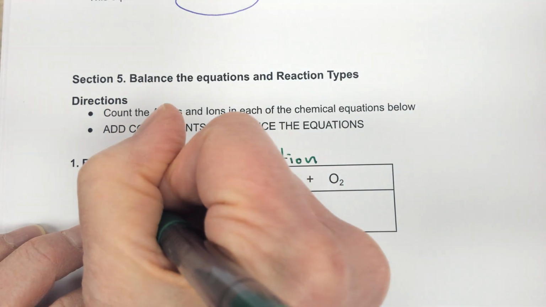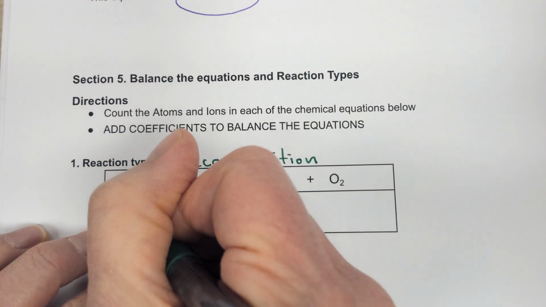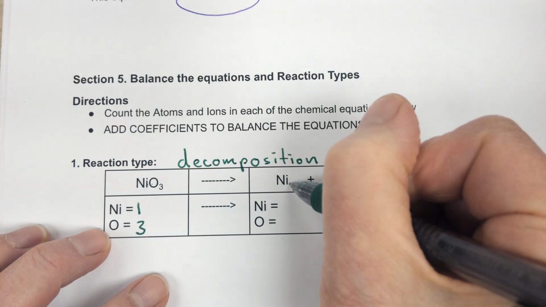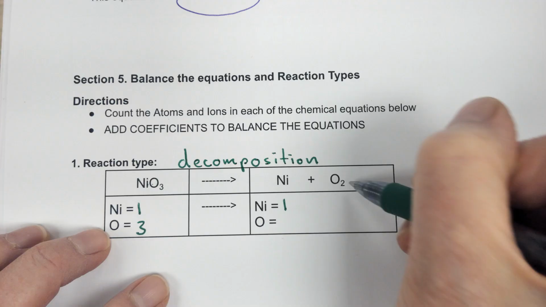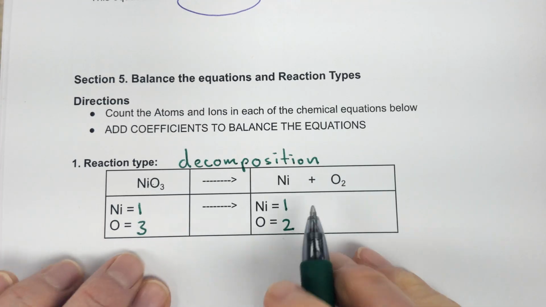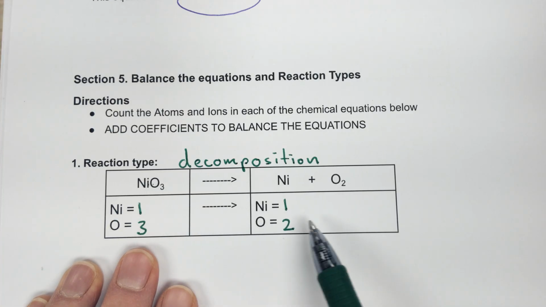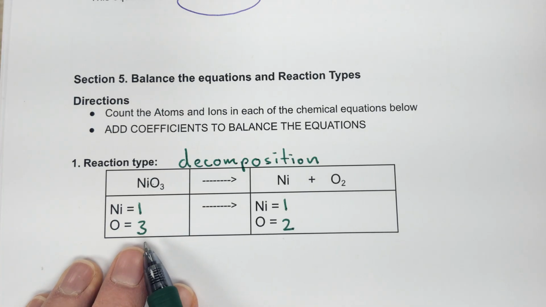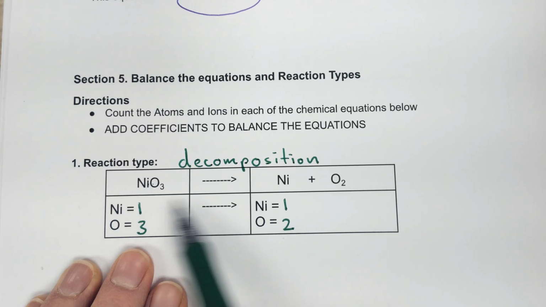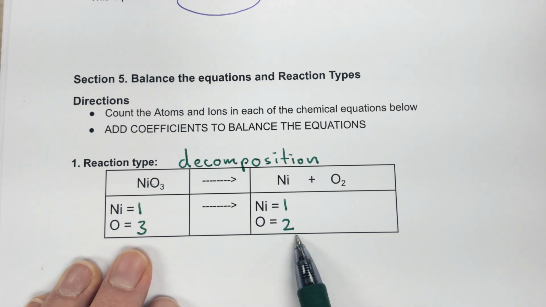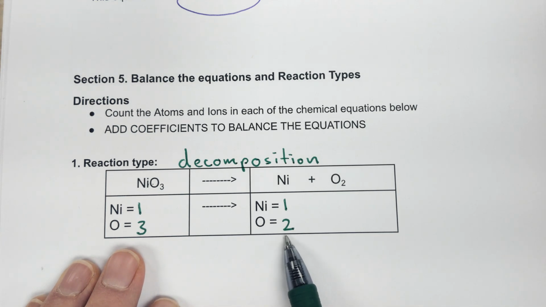All right, then I'm going to count. Ni has no subscript. That's a 1. Oxygen is a 3. Ni here is a 1. And oxygen is a 2. My job is to get the two sides of this equation equal. So whenever I have this kind of situation where I have 3 on one side and 2 on the other, my Ni is already balanced. I'm looking at the oxygen. I need to get both of these to 6 to make it balance.